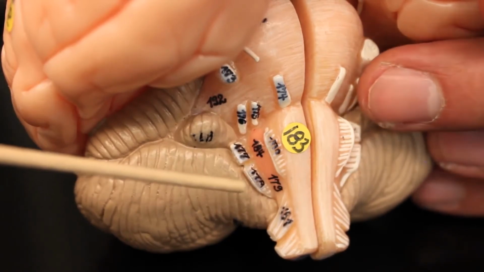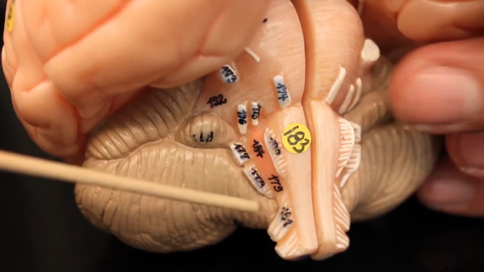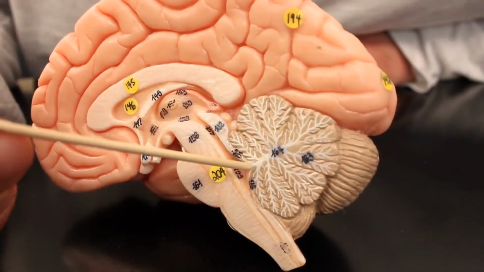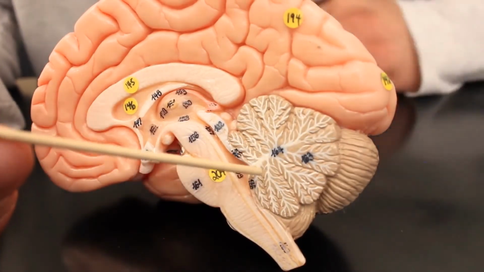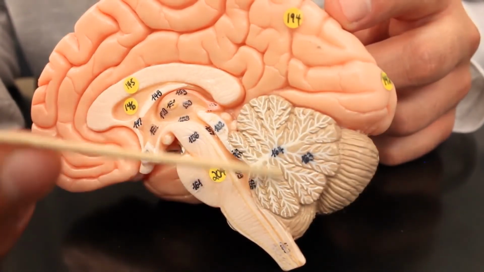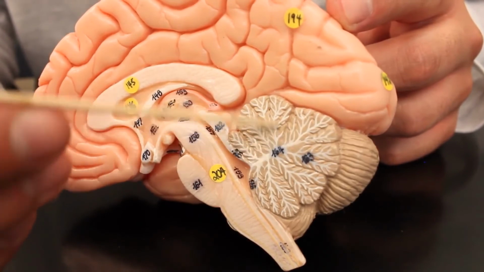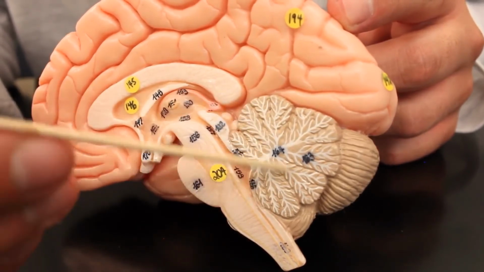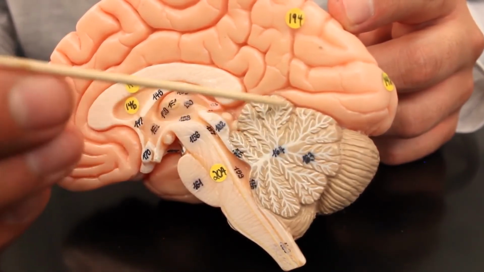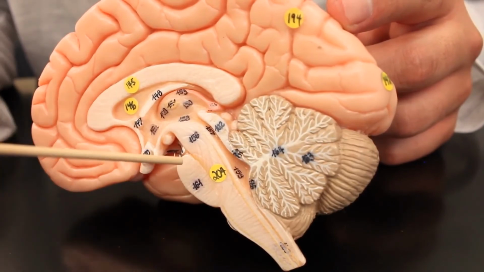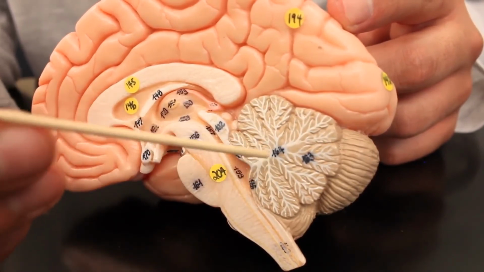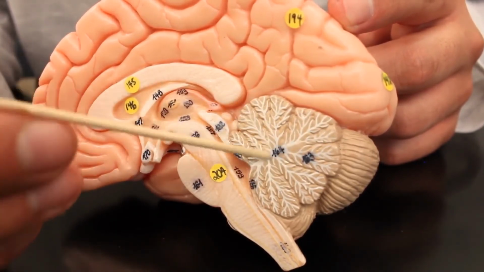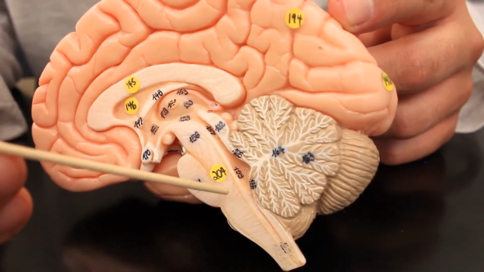Now what we're going to do, guys, is we're going to go over the cerebellum. All right, guys, so if you look here, you can see all of this tree-like structure right there, all this white tree-like looking thing. All this white matter here is called the arbor vitae. And the arbor vitae is just the white matter of the cerebellum. Arbor vitae actually stands for tree of life. So again, all this white matter here is the arbor vitae.